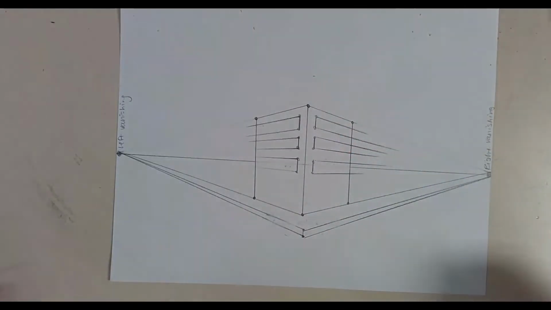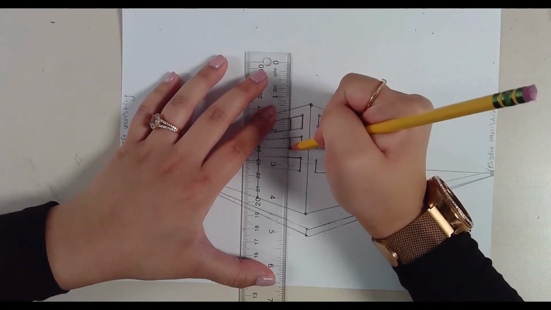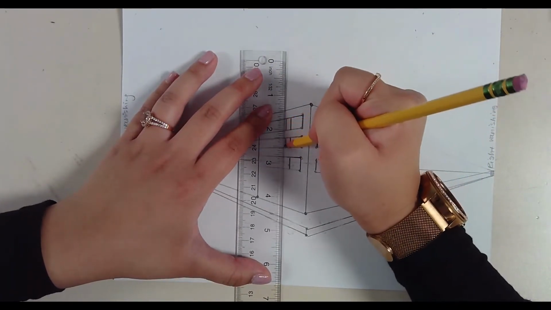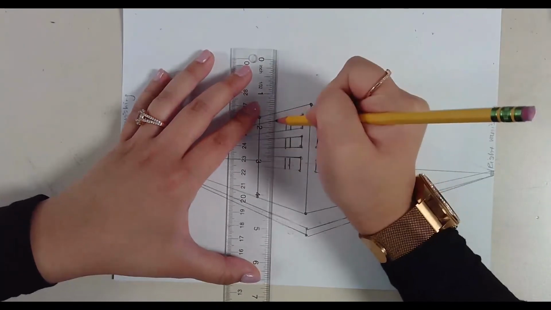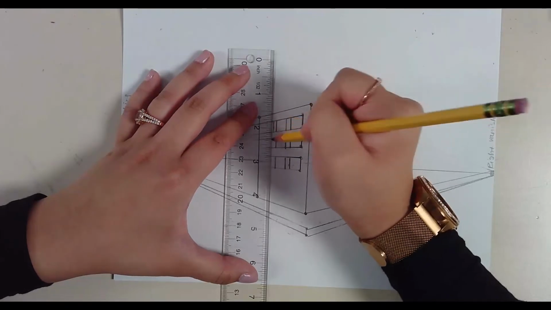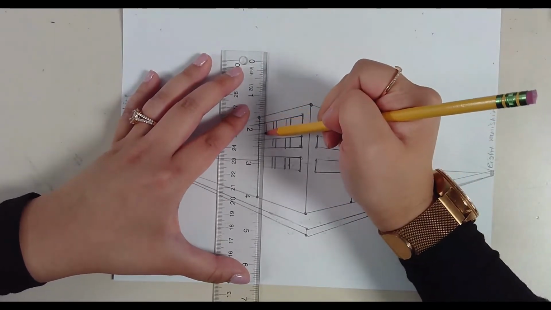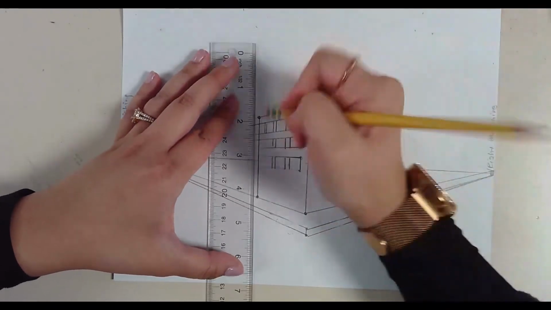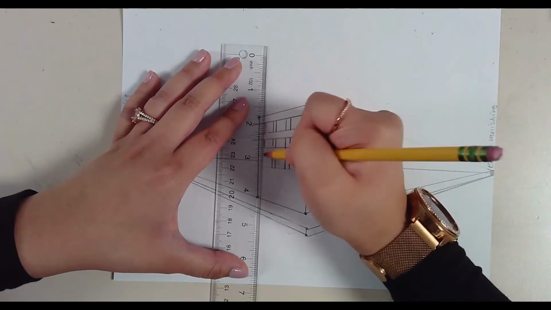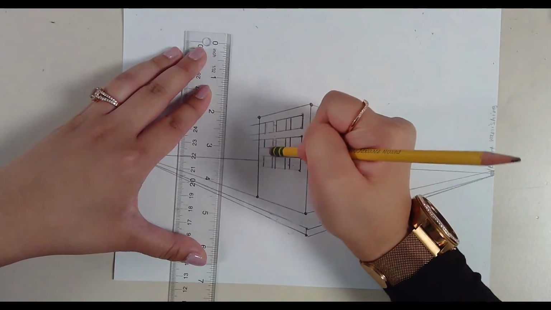Okay. From here, what you can do is create vertical lines to close them out. And then I'll put a gap because I want multiple windows. And then another gap. And then last set of windows. And then I can erase the inside of the gap.